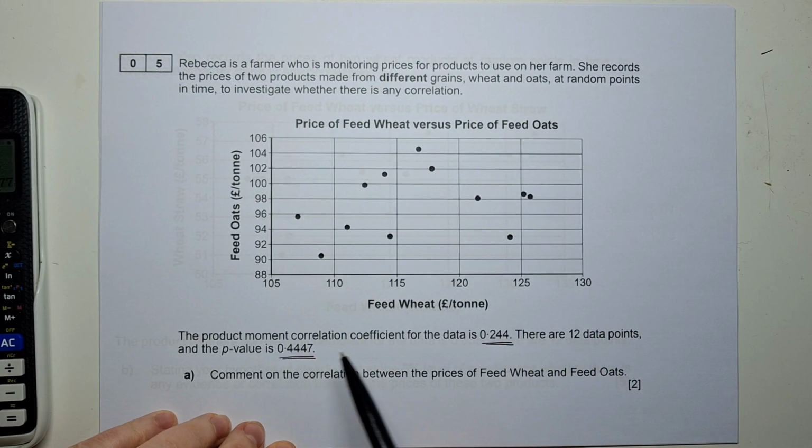They've given us 2 pieces of information and it's a 2-mark question. So I think they probably want us to use both of these. I could just look at the scatter diagram and say they don't appear particularly correlated. The points are scattered all over the place. And actually that ties in with this correlation coefficient data. 0.244 is closer to 0 than it is to either of the 2 extremes of 1 or -1. So the smaller that is, the nearer to 0, the more likely it is that there is no correlation.